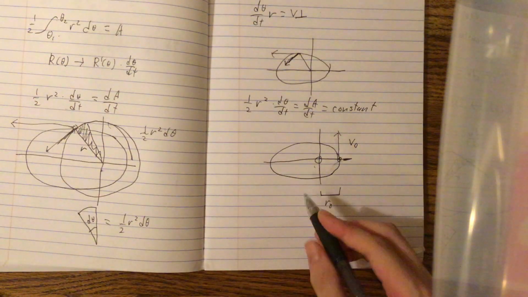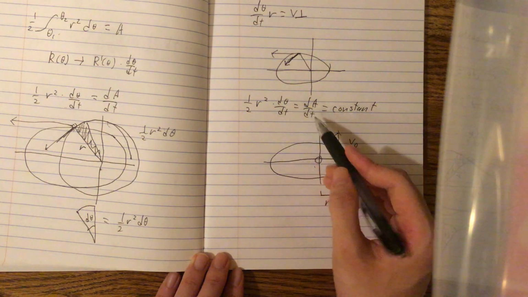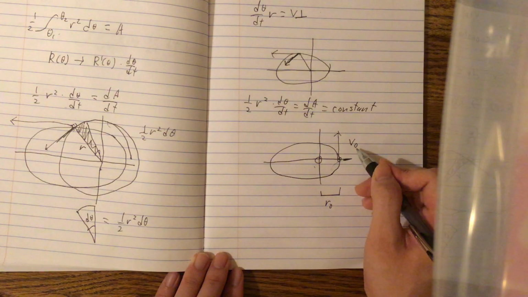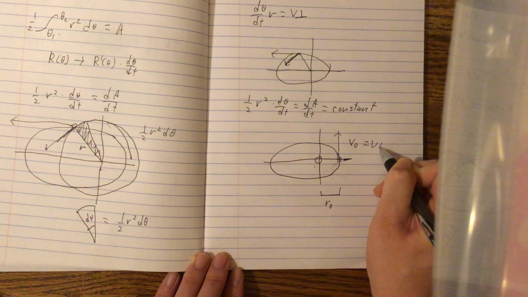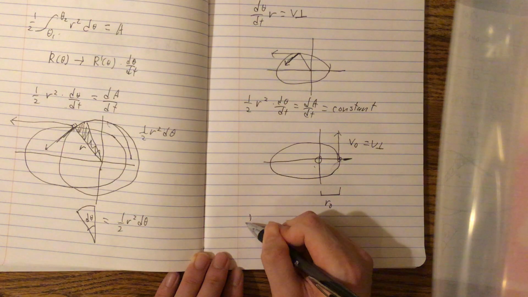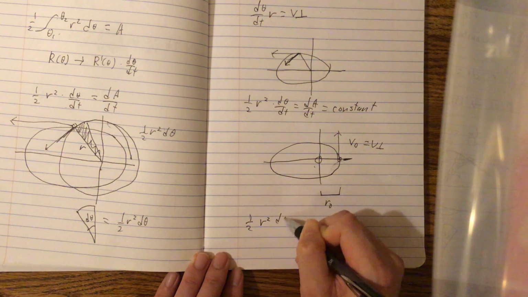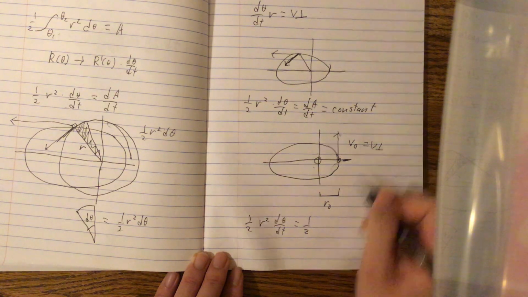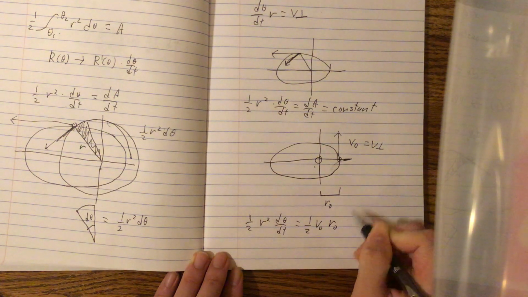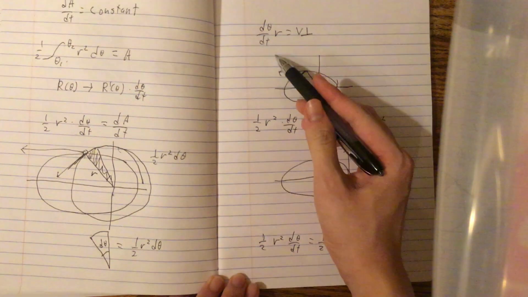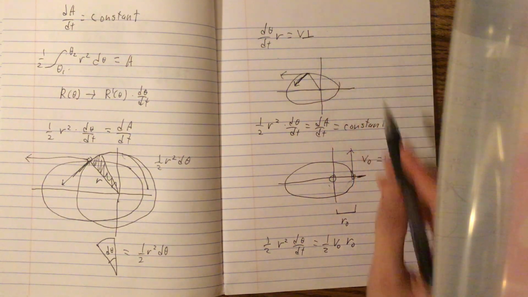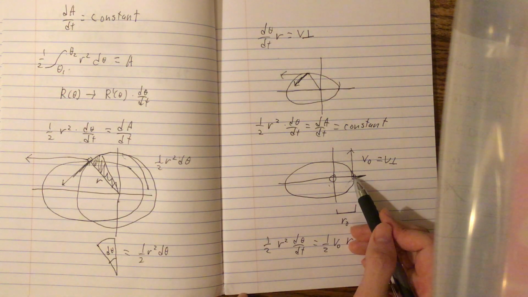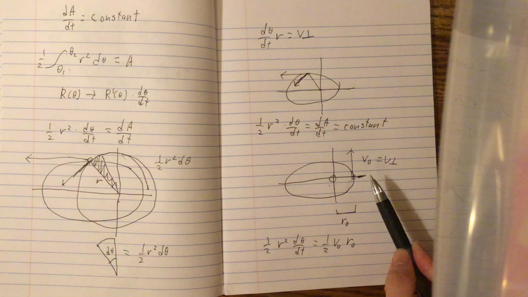If we know d theta/dt times r equals v perpendicular, and this v naught is already v perpendicular, we can say that 1/2 r squared times d theta over dt equals 1/2 v naught times r naught, because d theta/dt times r is v perpendicular, and v naught also equals v perpendicular, because initially it's already moving perpendicular to the sun.